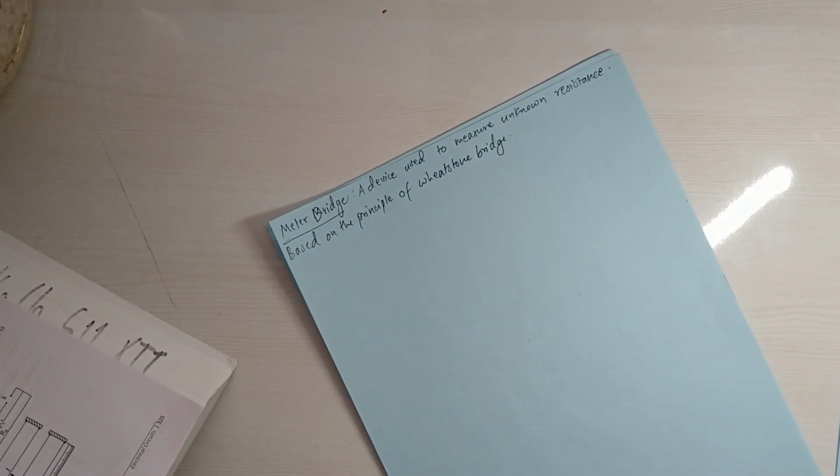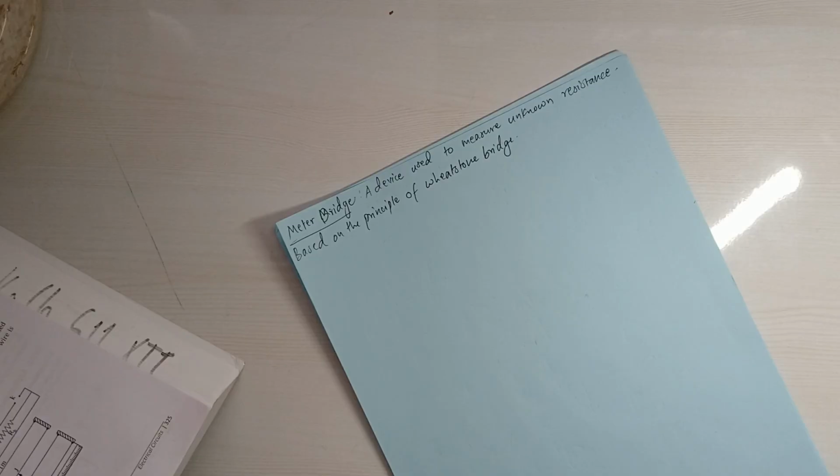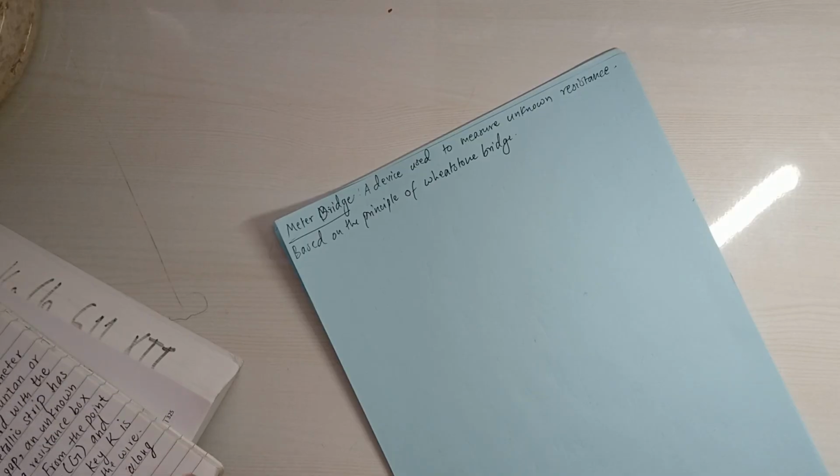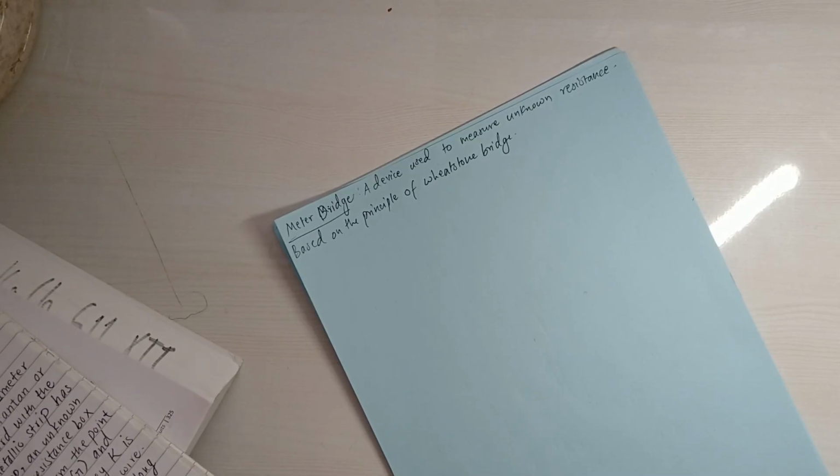Now the meter bridge is a bit different from the Wheatstone bridge. How is it different? Because it is a device, it has to be somewhat different, but not by a lot.